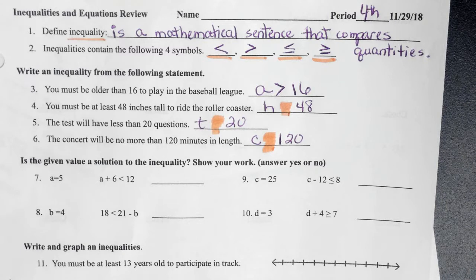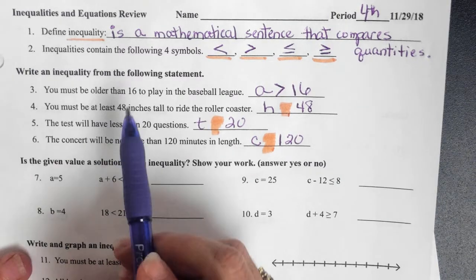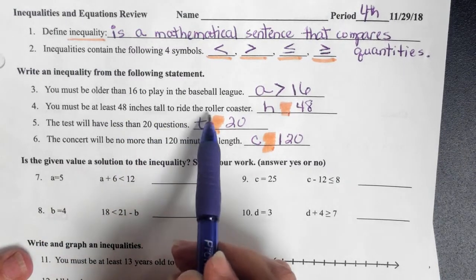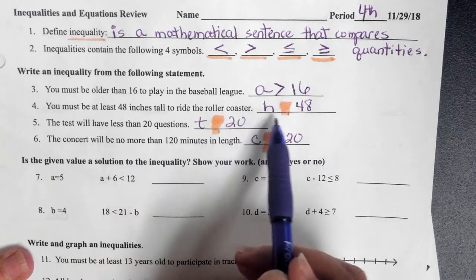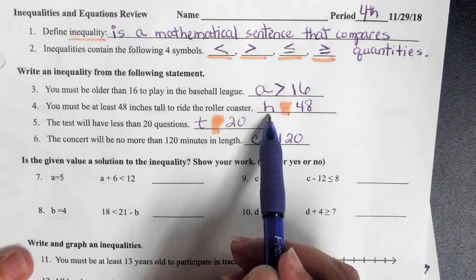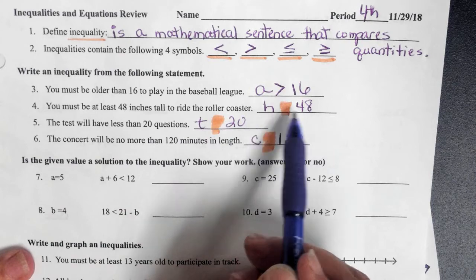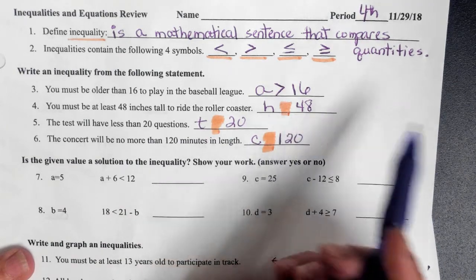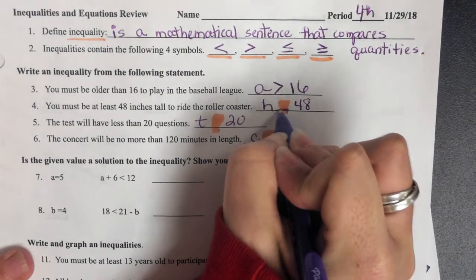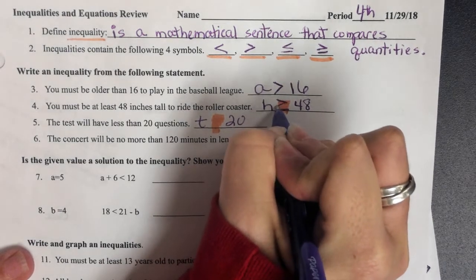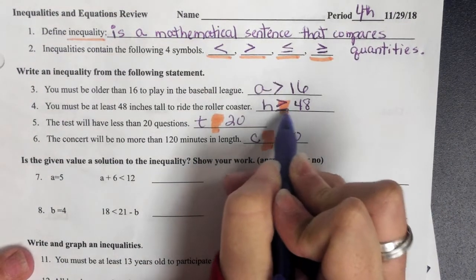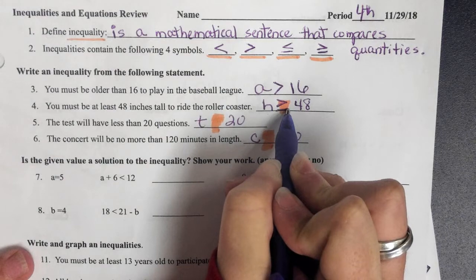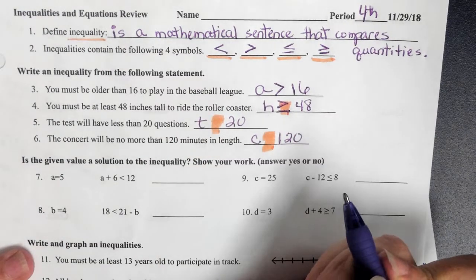So if it says, number 4, you must be at least 48 inches tall to ride the roller coaster. I've got H for height, and if you need to be at least 48, you need to be equal to 48 or what? Greater than. So you've got to have that equal to sign. And then the greater than.